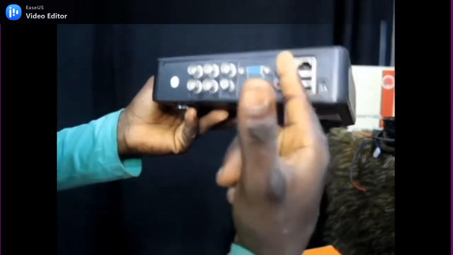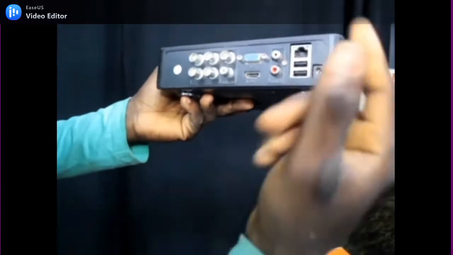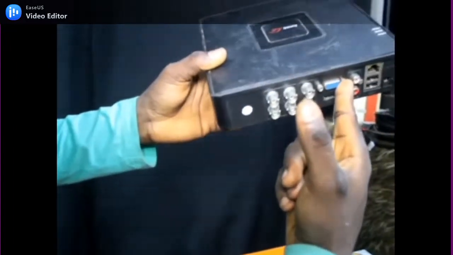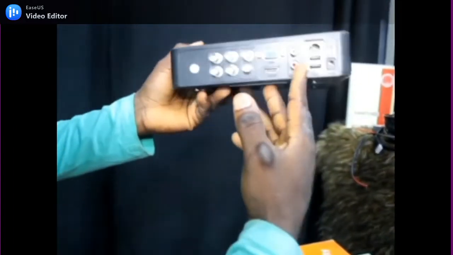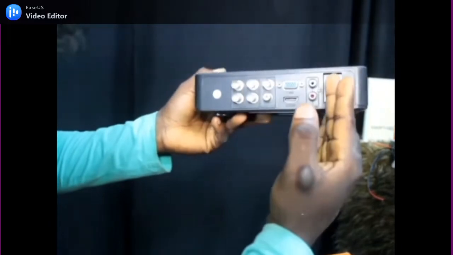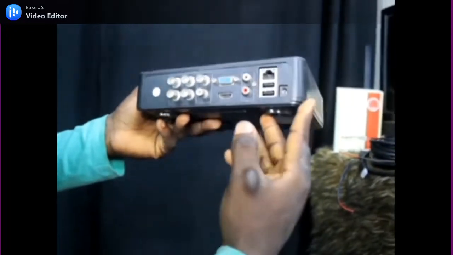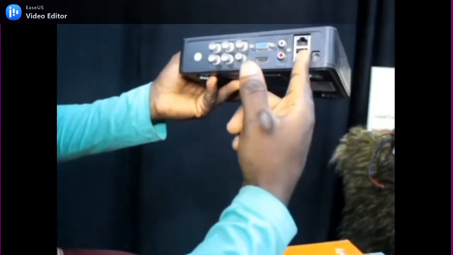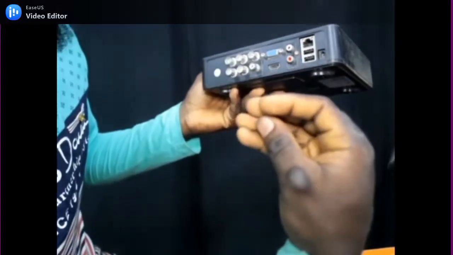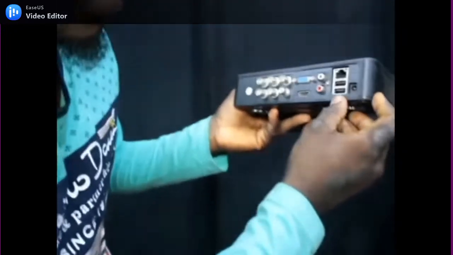This is our audio input for external microphone. This is RJ45 for internet. And this example of DVR is a typical example of a hybrid DVR, which means this particular DVR can easily work for both analog cameras and IP cameras. So we will be talking about that in the next episode actually. And this is a USB port for external hard drive and for our mouse, either wireless or wired mouse.